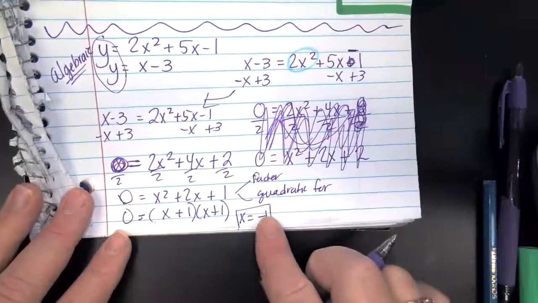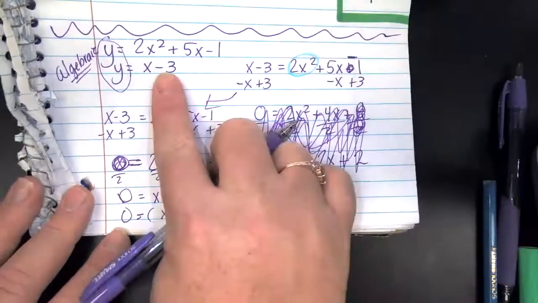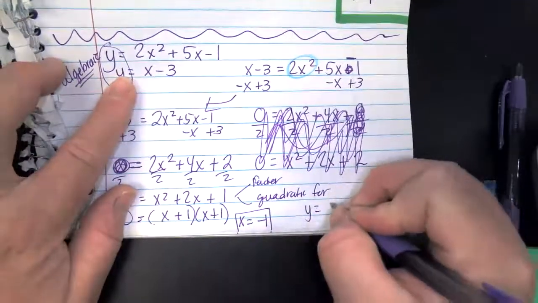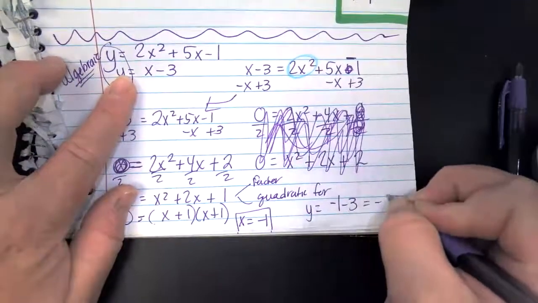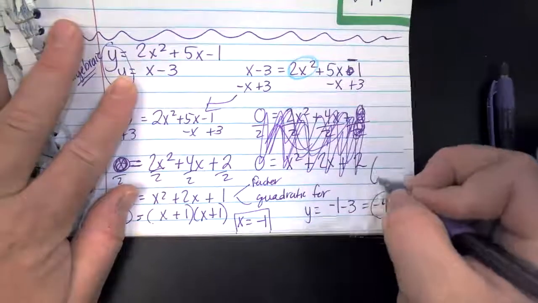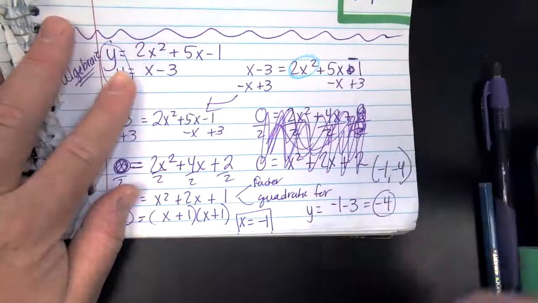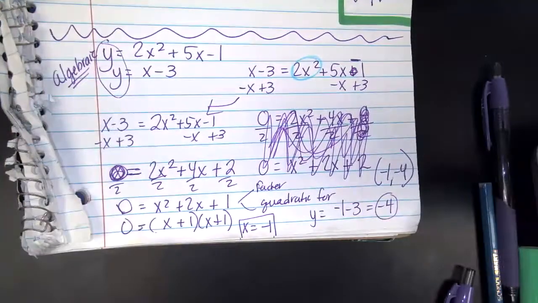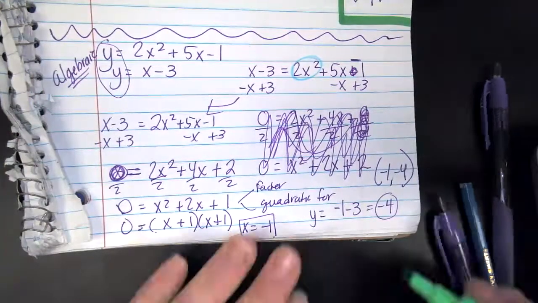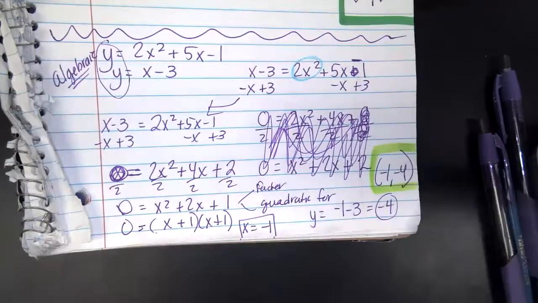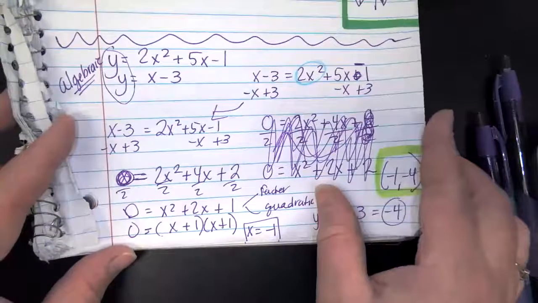Now, am I done? Well, no, I need to get the y value, so plug it into either one of these. This one's really easy. -1 minus 3 was a -4, so my point of intersection was -1, -4. So we're coming full circle, friends. We've come full circle where we've done systems. Now we're coming back and using substitution again to actually find the point of intersection.